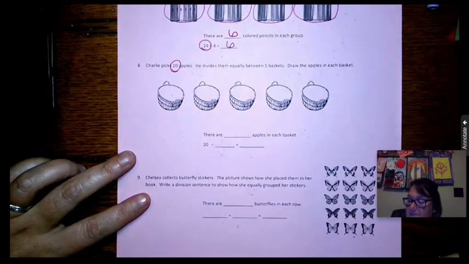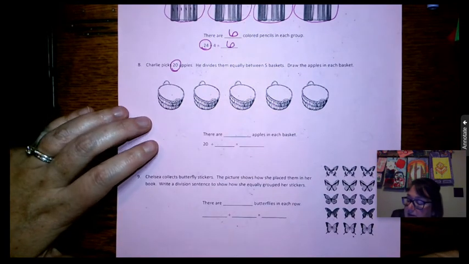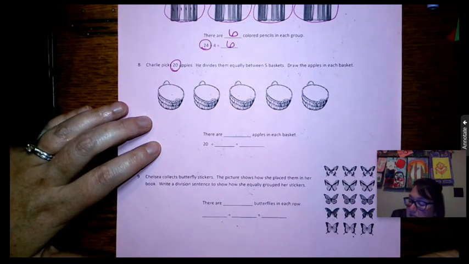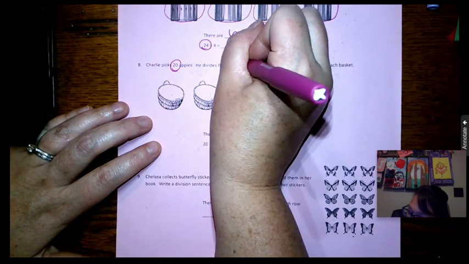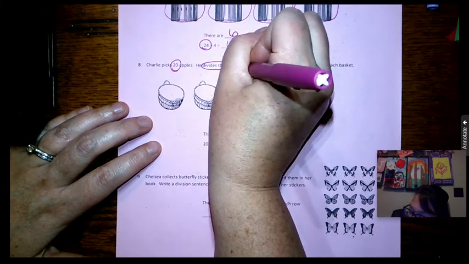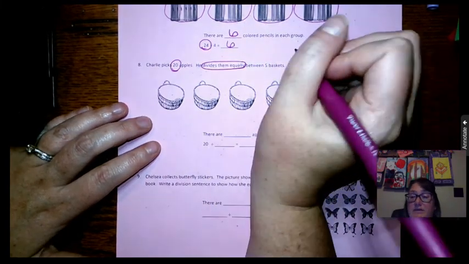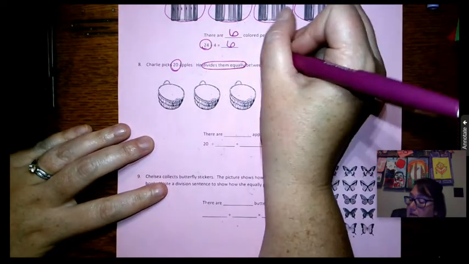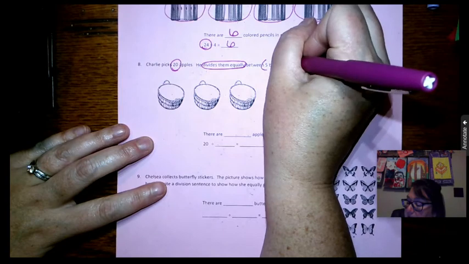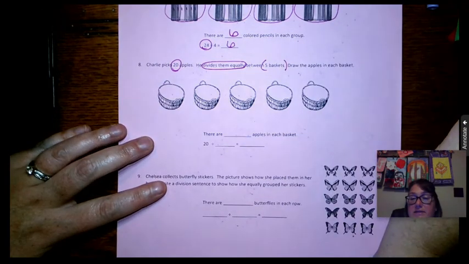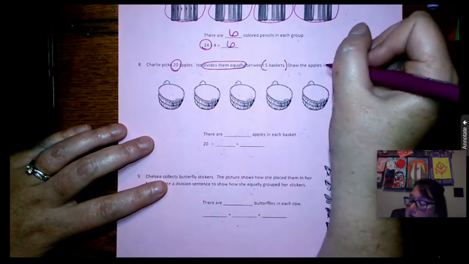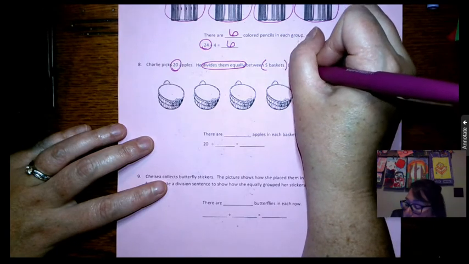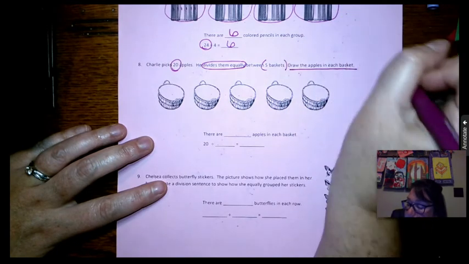I'm going to circle that. And then it says he divides them equally between 5 baskets. I'm going to circle divides them equally because that's telling me that we're dividing, right? And that we have equal groups, which is important. And then I'm going to put parentheses around 5 baskets because that's important. And then I'm going to underline my task, my job, which is to draw the apples in each basket.